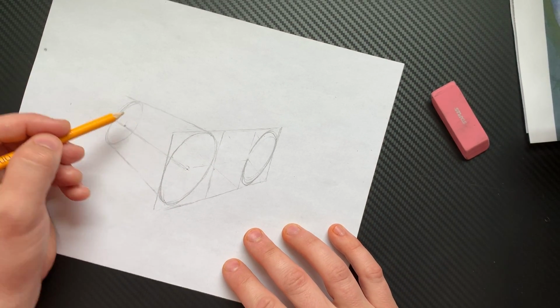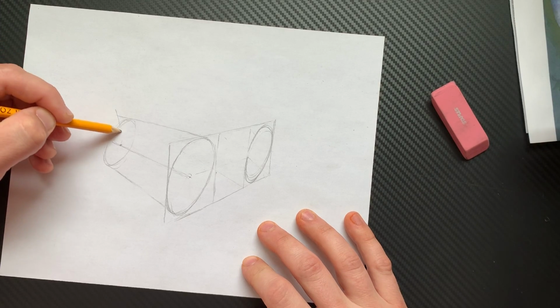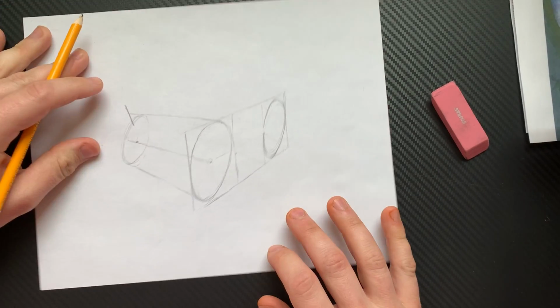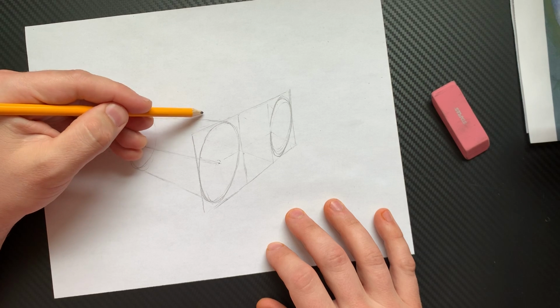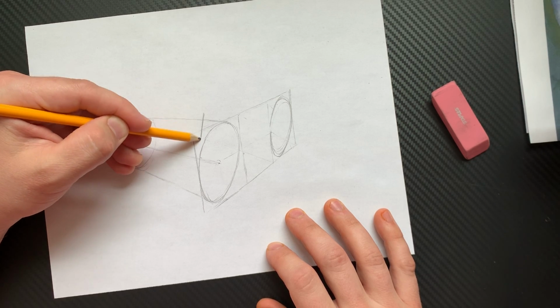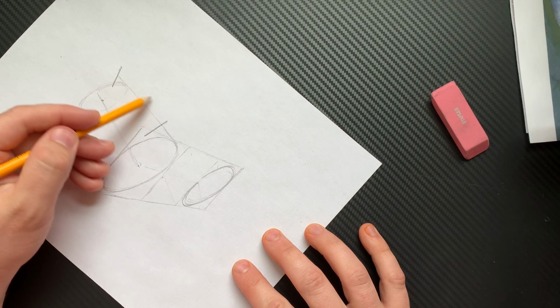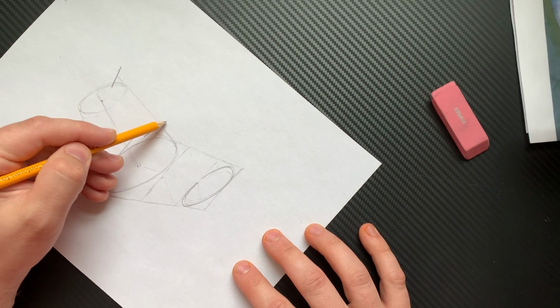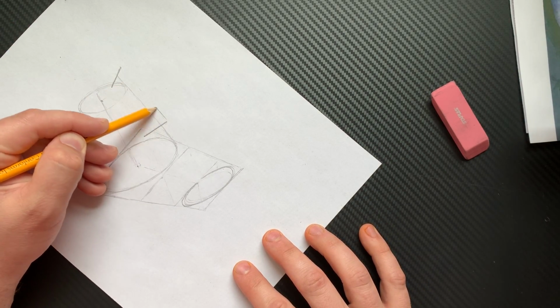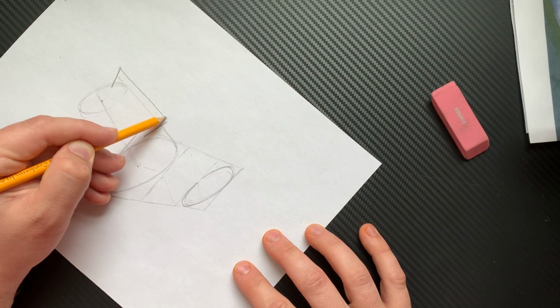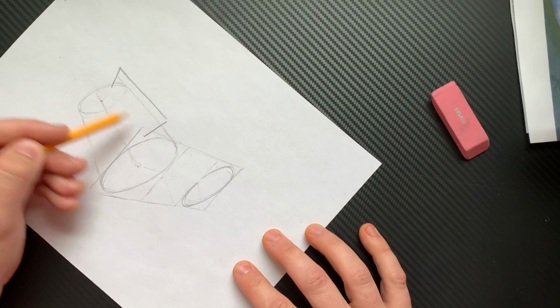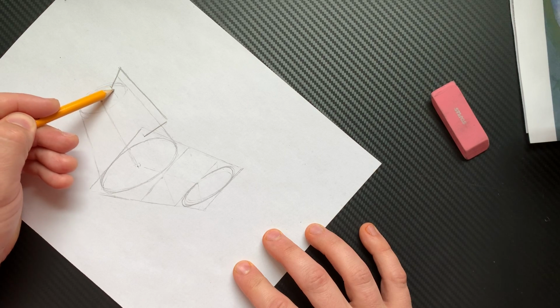So we've got a box that comes out like this on the front, and like this on the very front corner, and then we can just follow from here back towards this vanishing point again, and from here back towards this vanishing point.